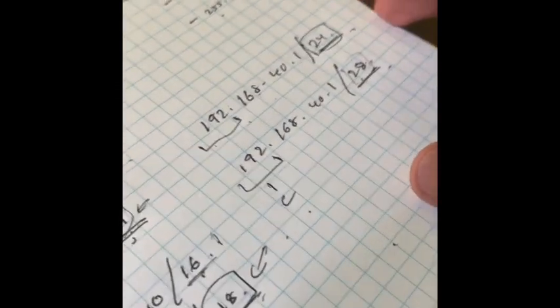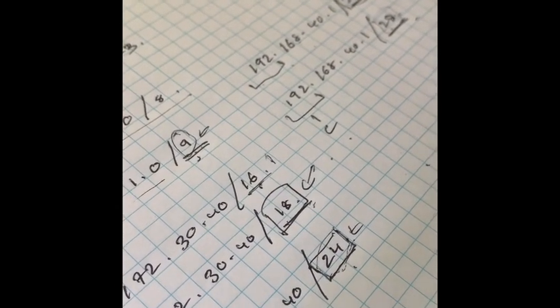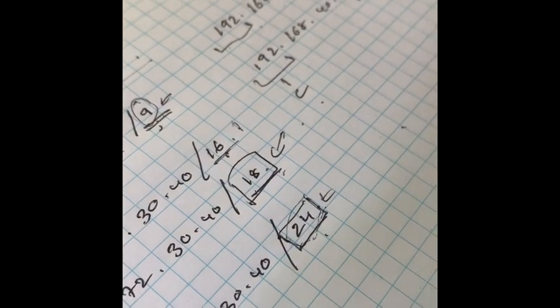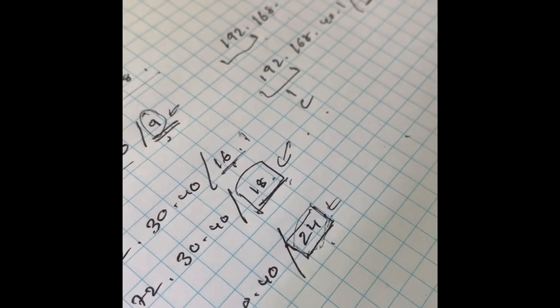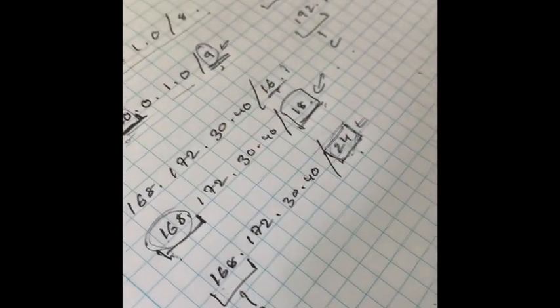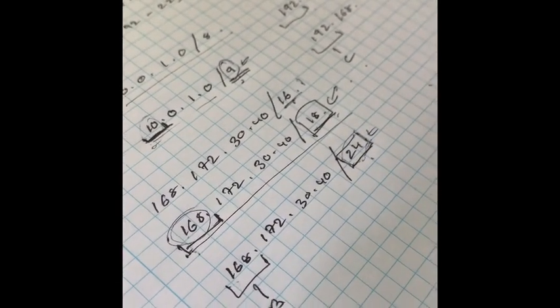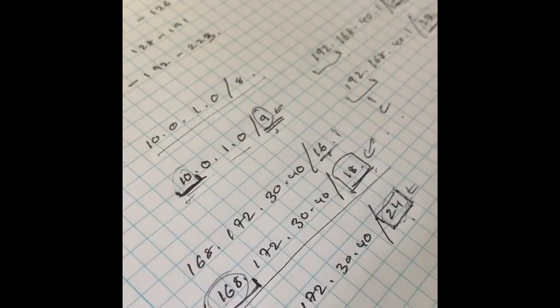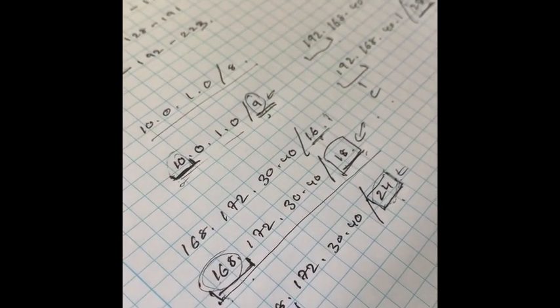Okay, so if you were given a question in the MCQ paper asking how many subnets it has been subnetted to, they can give you an IP address like this one and ask you how many subnets it has been subnetted to. What you do then is you first find out which class that IP address belongs to.